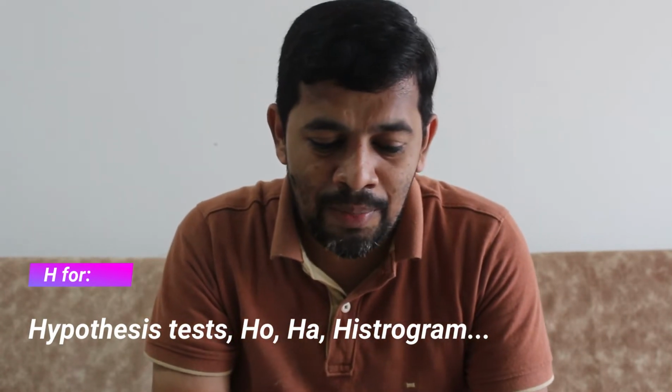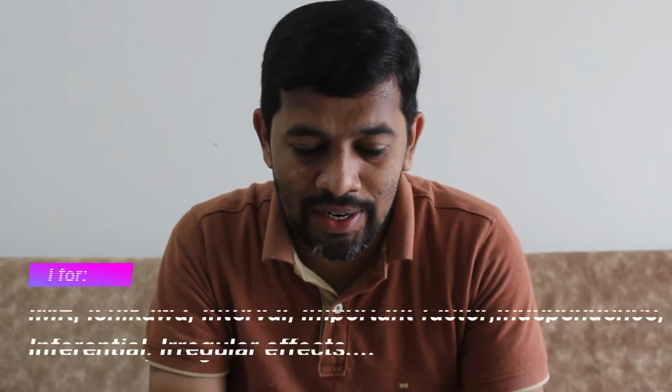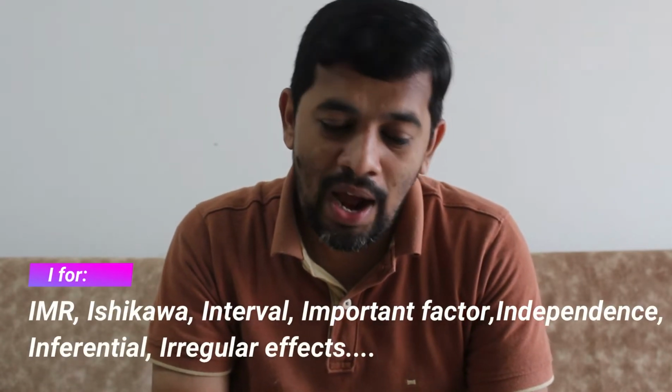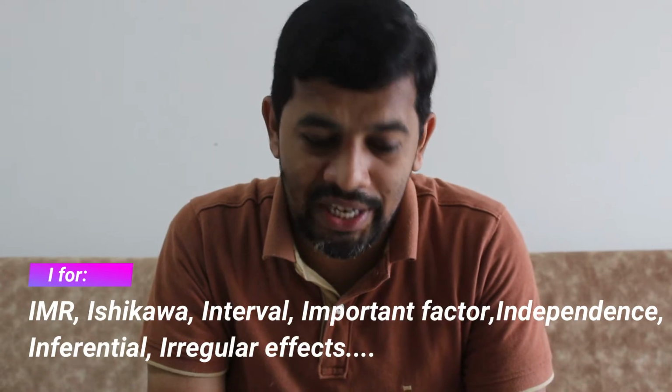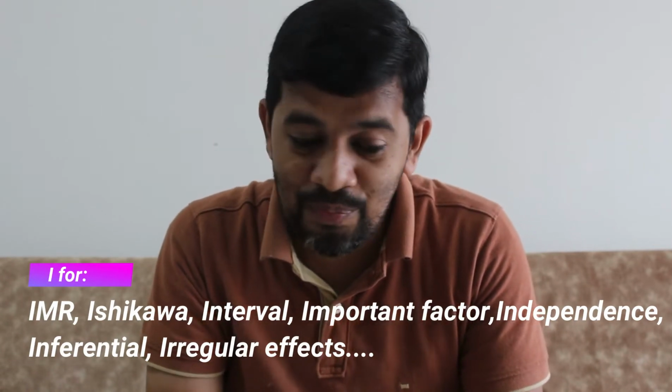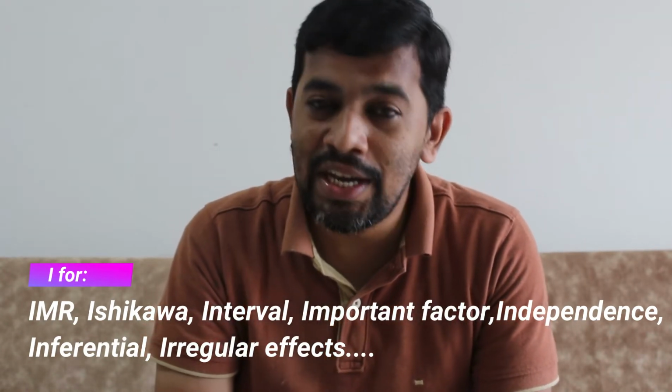And at H we are done, and then we are going with I. I for IMR, individual moving range chart, and Ishikawa, right, the fishbone diagram, and then interval plot.